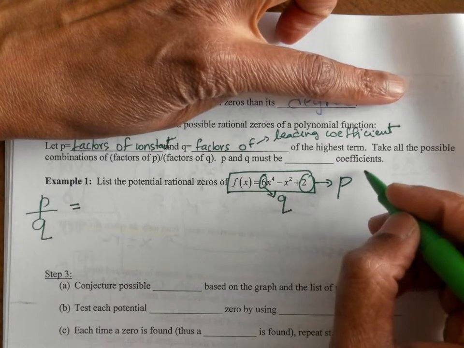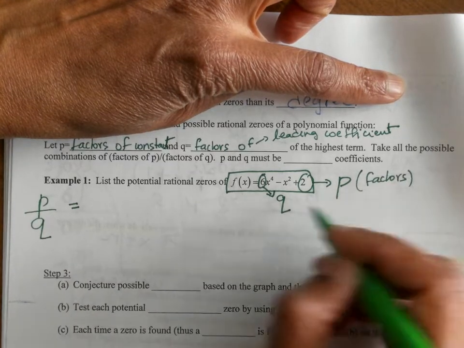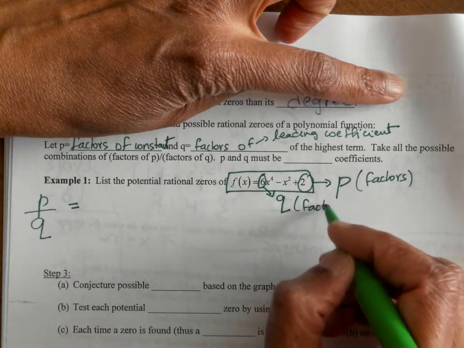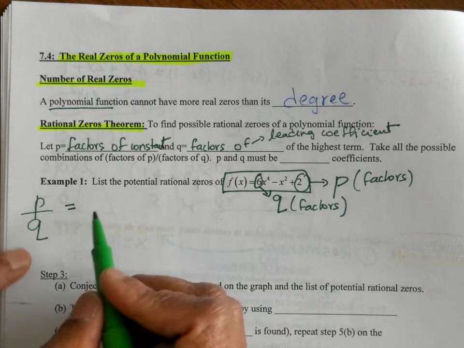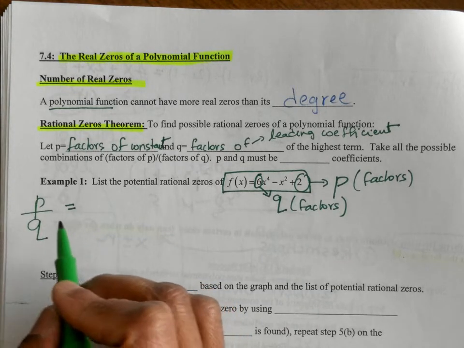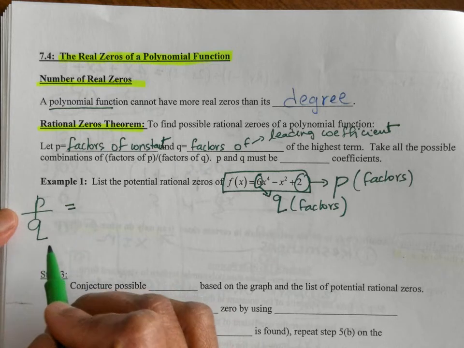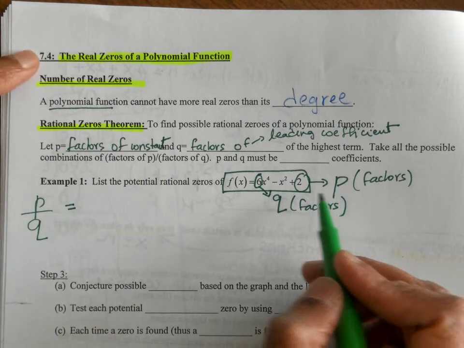You're basically going to write all the factors of P, and all the factors of Q. This is, I feel, the little tricky part, so I need you guys to stay with me. To find all the potential zeros, you write down P over Q. P is nothing but the factors of the constant, like what we wrote down.